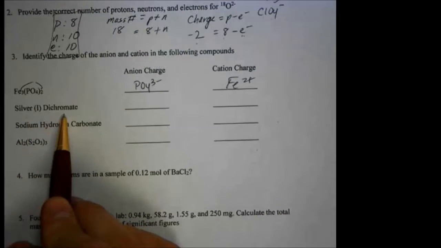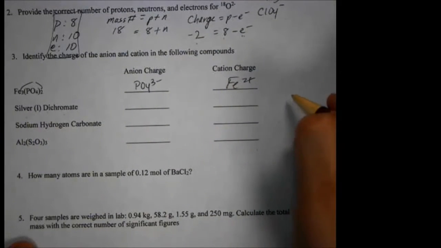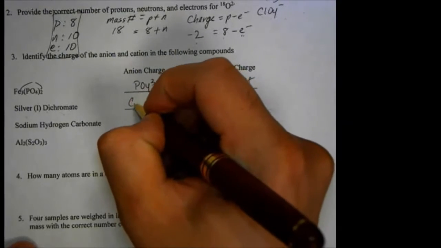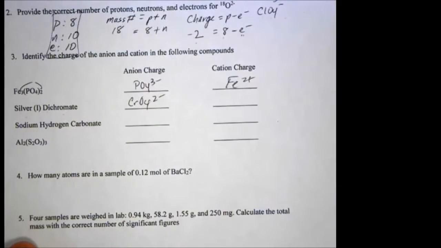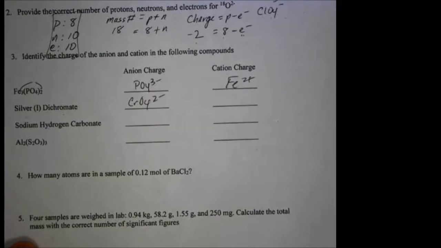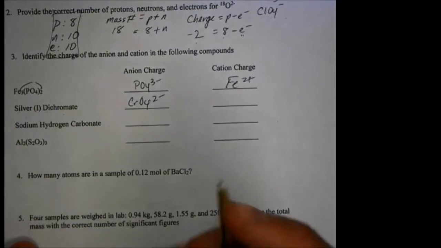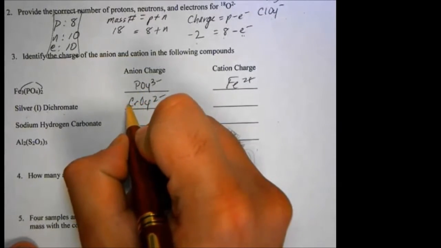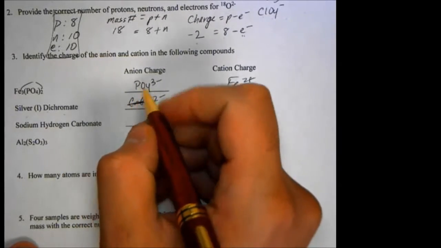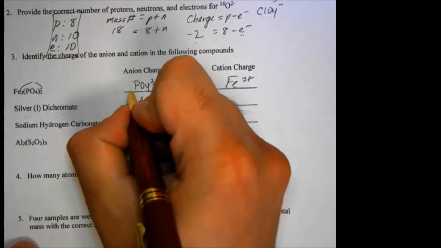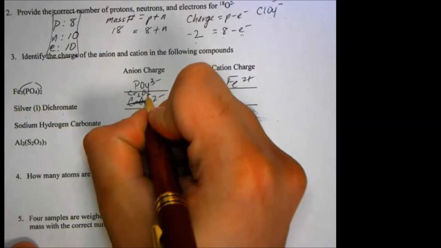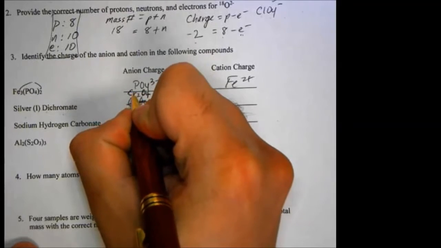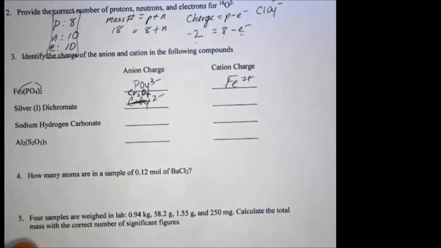Okay? Silver 1 dichromate. So dichromate anion is CrO4 2-. You'll remember that from the chart. And the silver ion in this case is, I'm sorry, I put the incorrect structure here. It's the correct charge, but the incorrect structure. So dichromate is not CrO4, it's Cr2O7 2-. So even I have to remember my polyatomic ions.